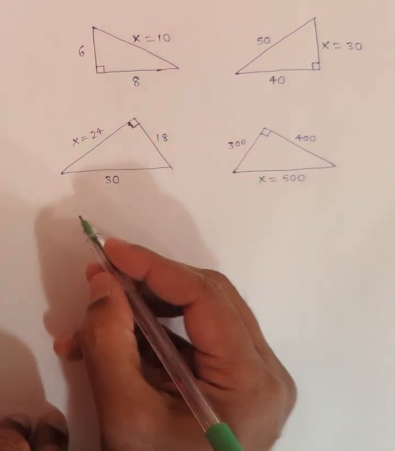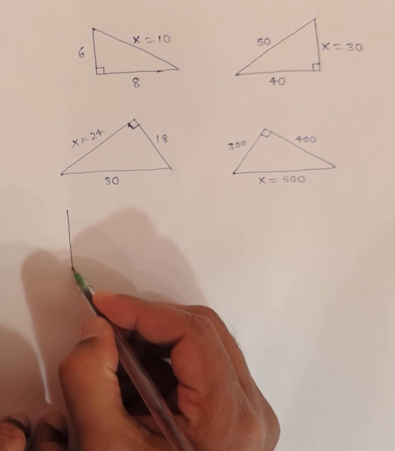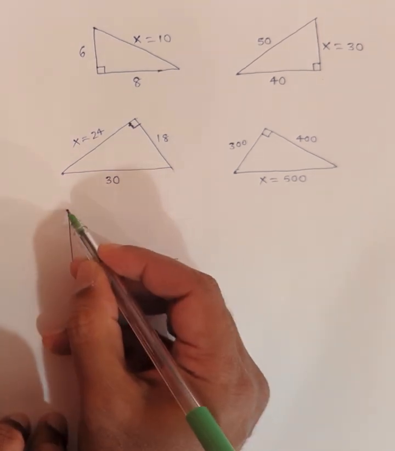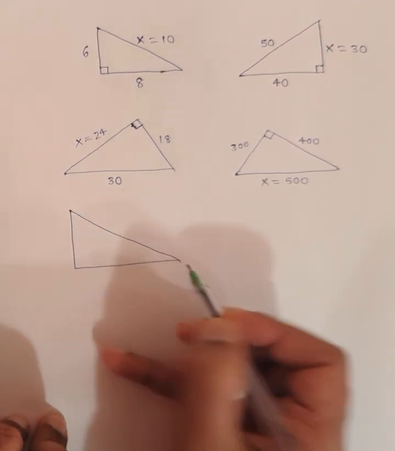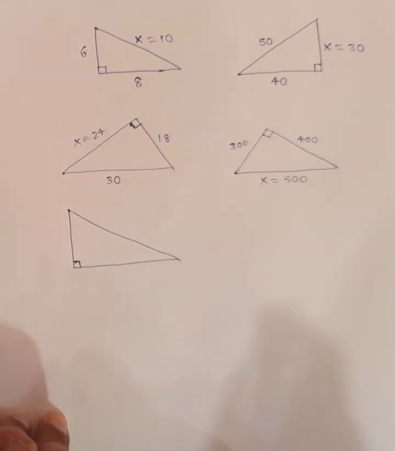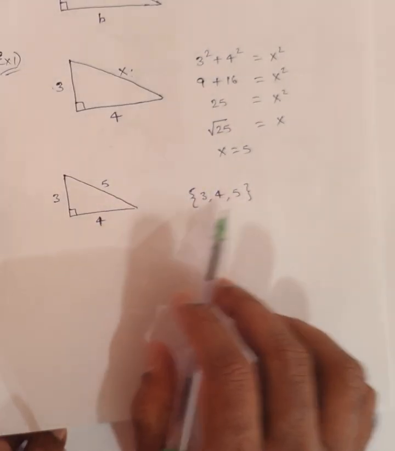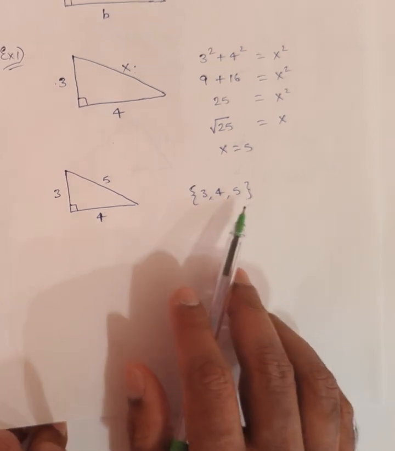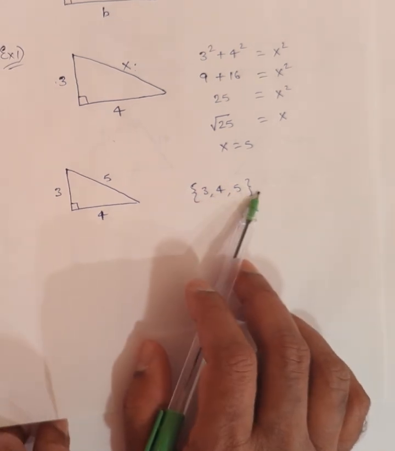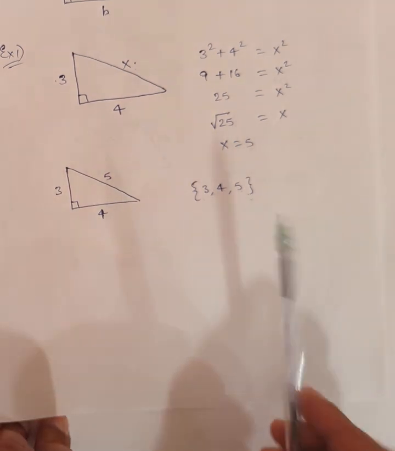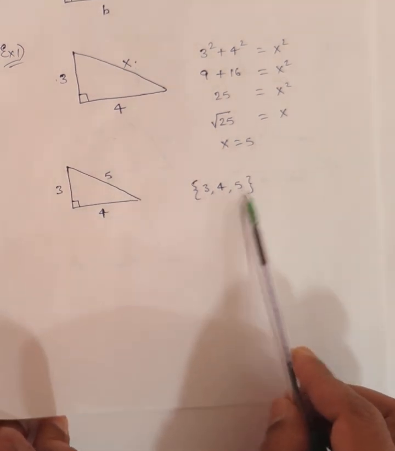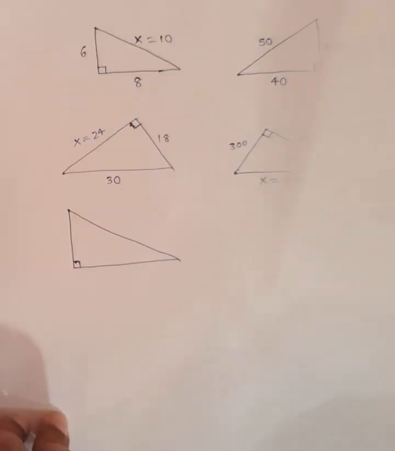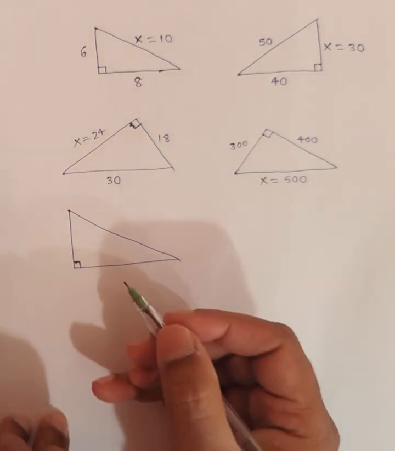All right, let's try one more. And in this video, I'm only discussing this Pythagorean triple, 3, 4, 5. Now, there are several others. In fact, you can get as many Pythagorean triples as you want, but our focus is on the SAT, and this is the most common one, 3, 4, 5.